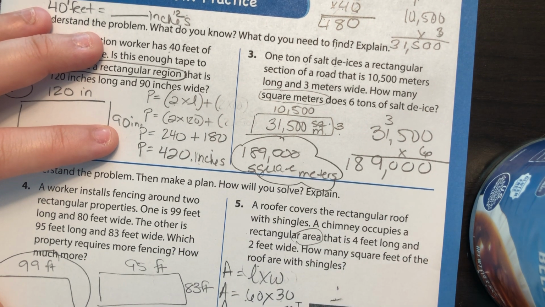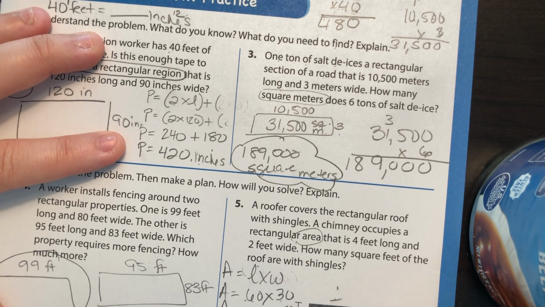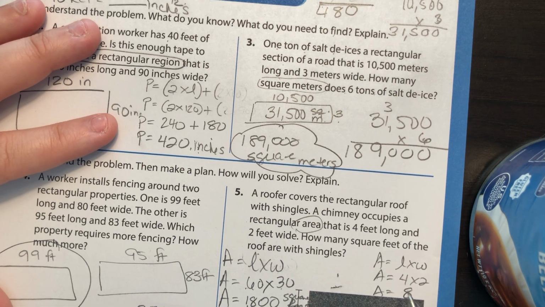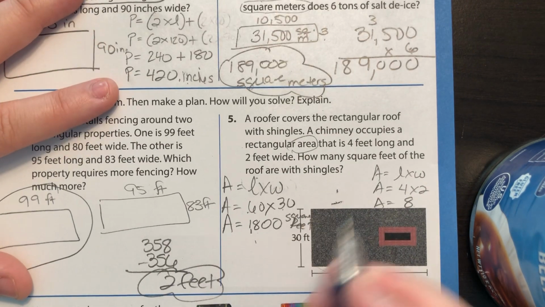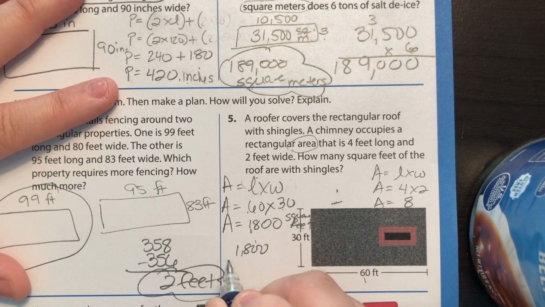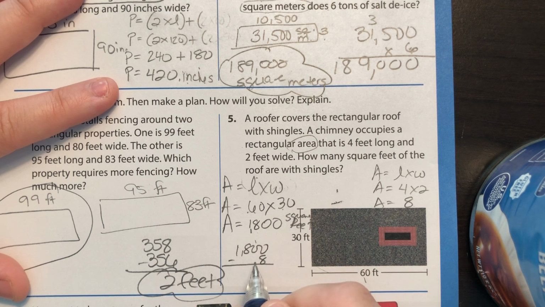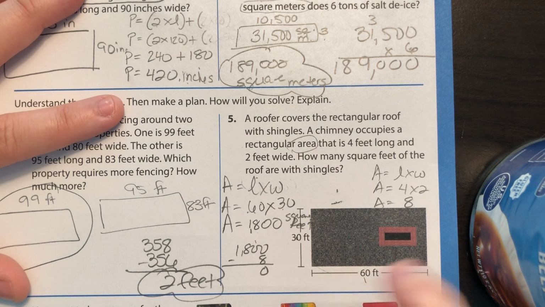Now it says that the chimney is 4 feet long times 2 feet wide. So length times width, 4 times 2, that means it's 8. So I need to subtract the 8 square feet away from 1,800. So 1,800 minus 8.